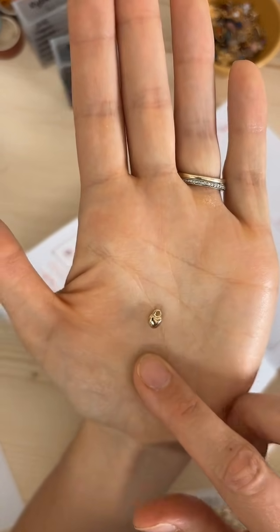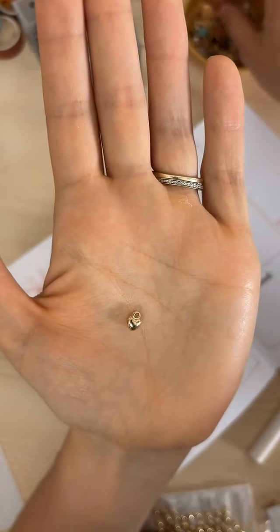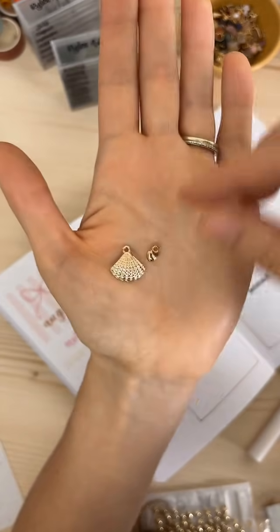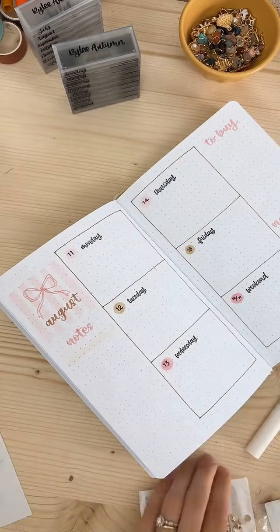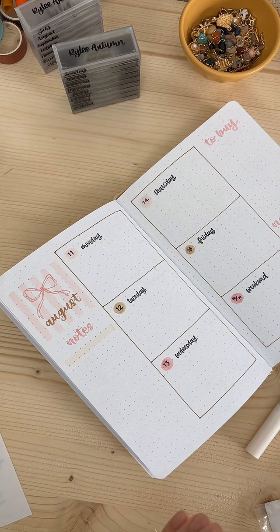Again, I was looking for some accent charms because lots of the ones that I got in my initial pack were really large. So I was looking for smaller things to pair. Okay. You guys agree? I'm going to just send these back then because 30-day refund window. Why not? Even though they were probably like $2.